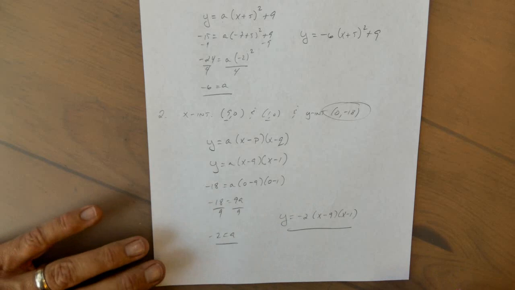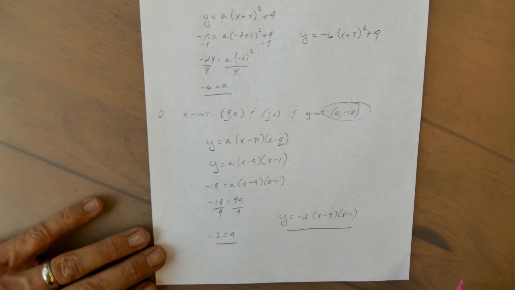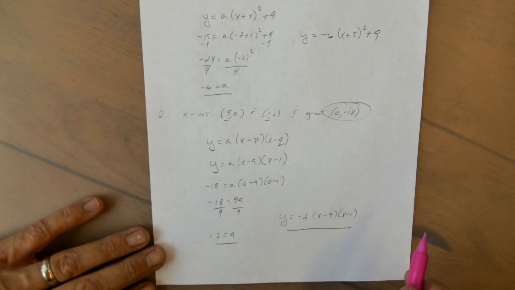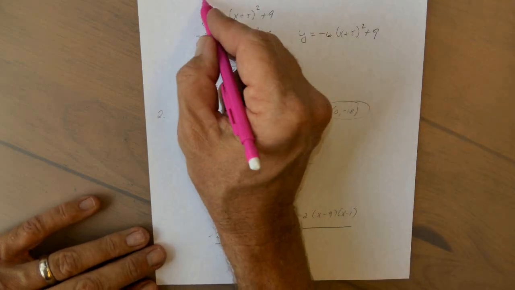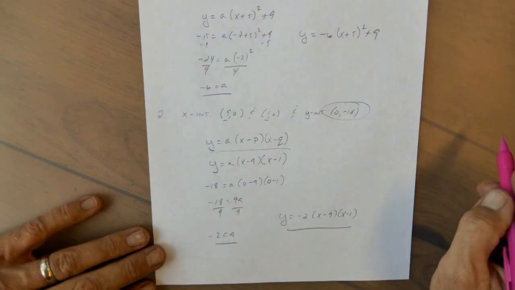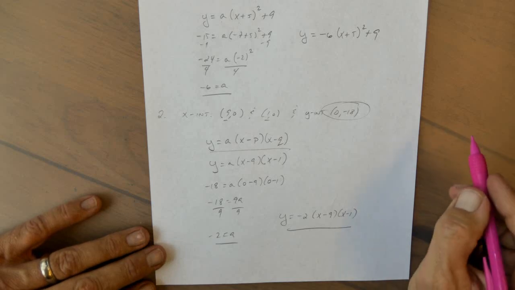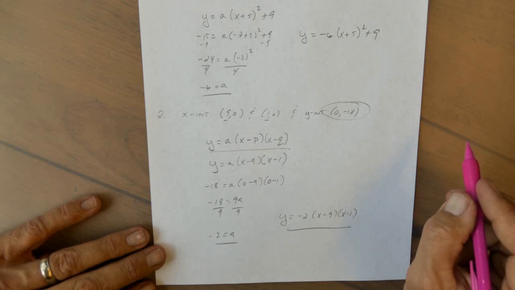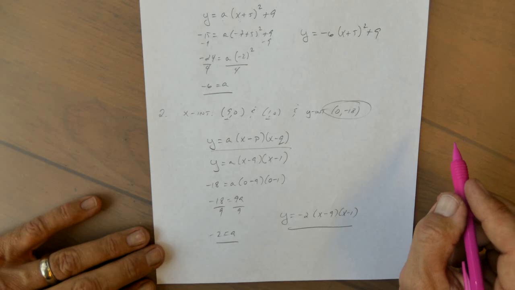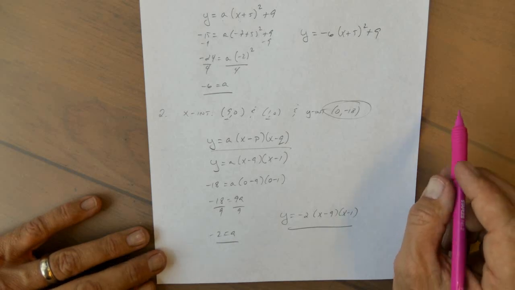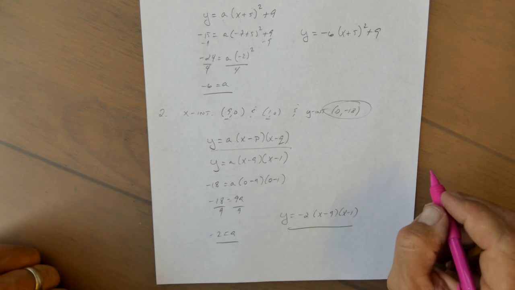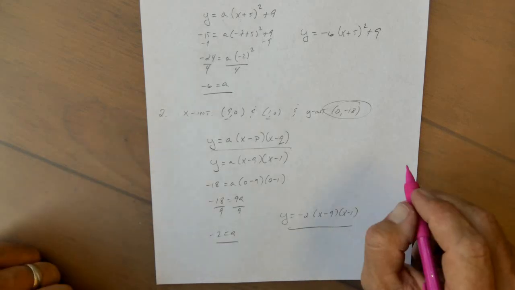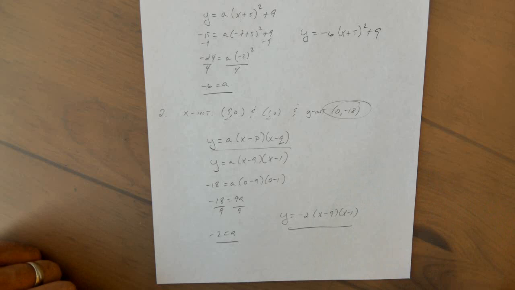So again, in all of these scenarios, you really need to look at what information you're given, what form fits that. And so here's our intercept form, here's our vertex form. If you're given 3 points, then you would use your standard form and plug them in for x and y, and you would have 3 equations and 3 variables and use the elimination method. So again, it all depends on the information you're given.